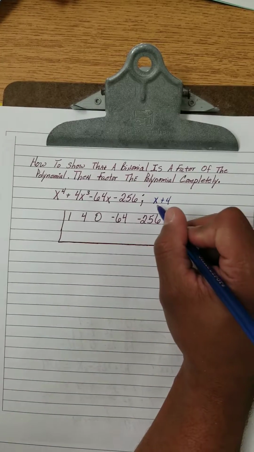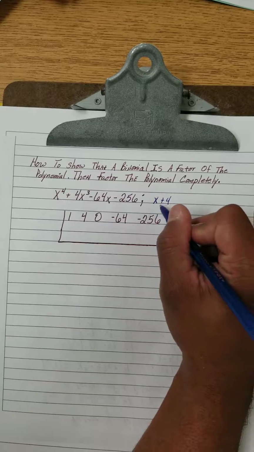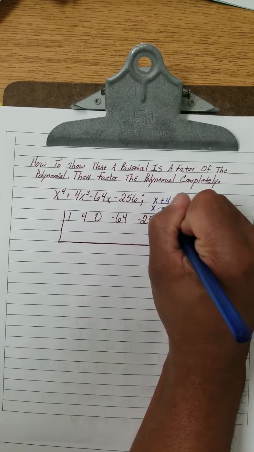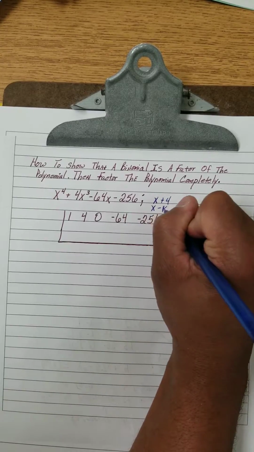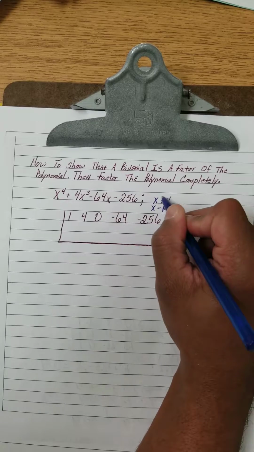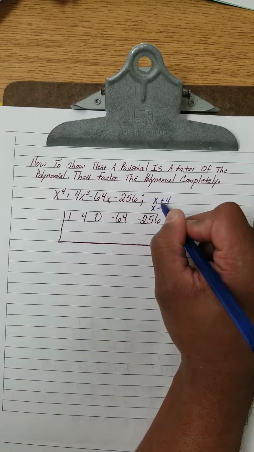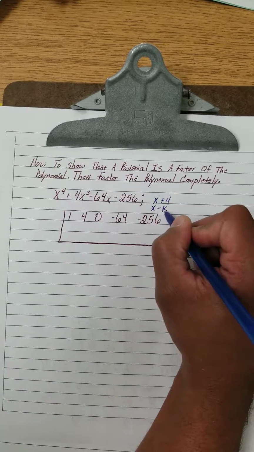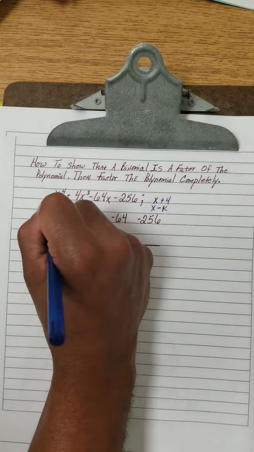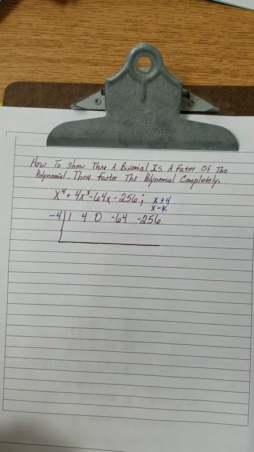Now, notice in my binomial it reads x plus 4. Keep in mind that the binomial is written as x minus k. So the k value will always appear opposite of what it actually is. Because this number is positive, that tells me that my k value must have been a negative number, in this case, negative 4.